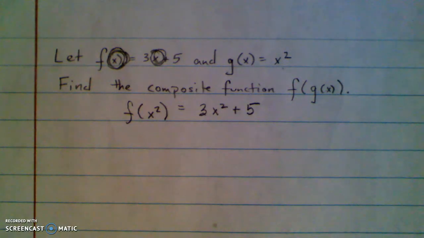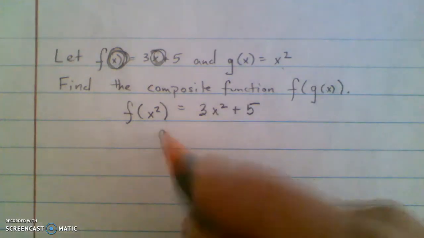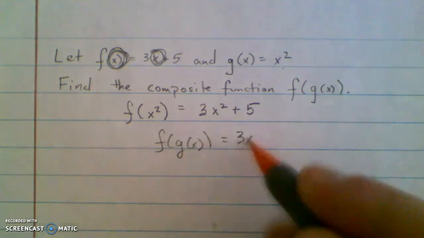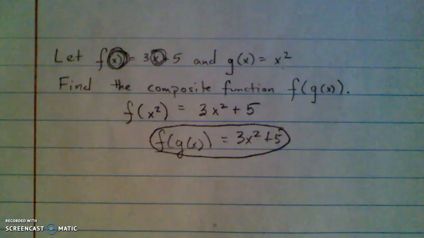No is the right answer. I mean, can you simplify x squared any further? No. 3 times x squared. You can't add 5 because they're not like terms. So that's as simple as it can be. So in this case, f of g of x is 3x squared plus 5. Easy enough in that case, I hope at least. But the basic idea here, hopefully you can see, is substitution. Substitute and simplify.